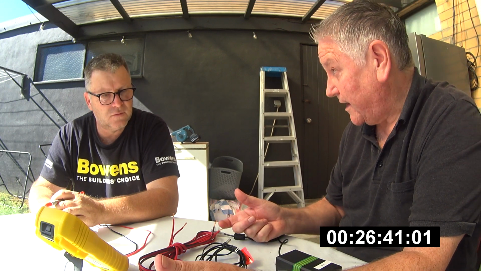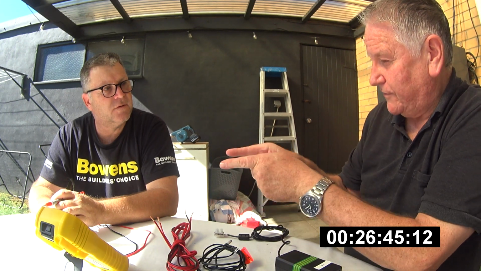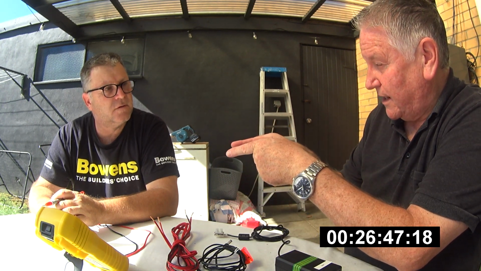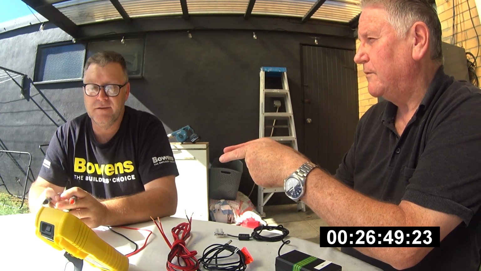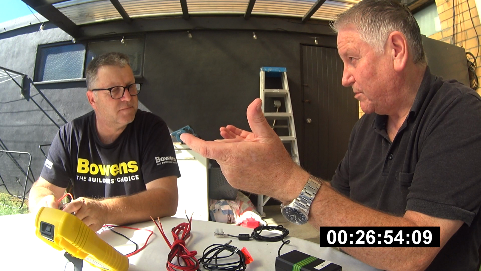Could be a fuse perhaps. That's where your continuity comes in. If you've got a glass fuse and you put your probes on either end of the fuse, you can tell whether the fuse is good or not. If it's not, there's your problem. It's blown a fuse.